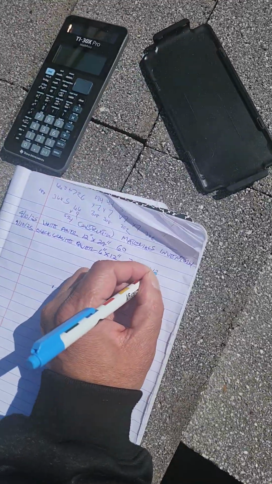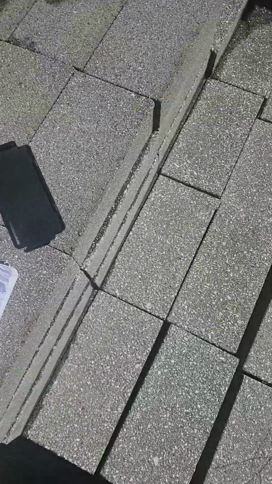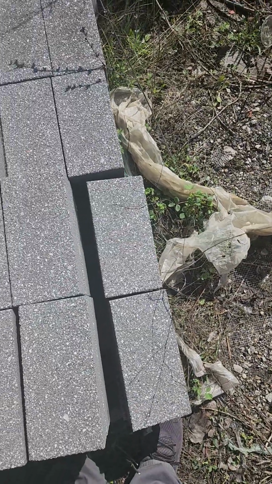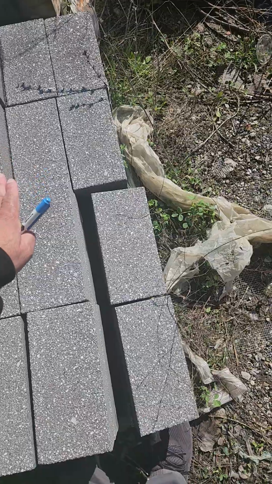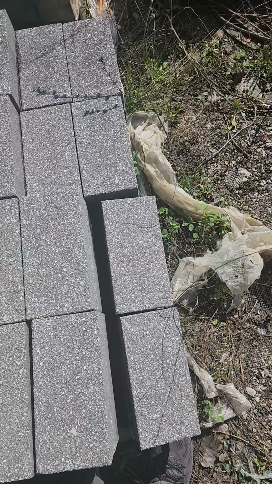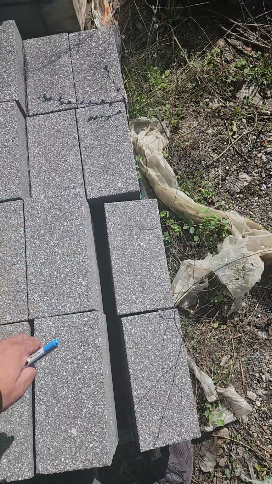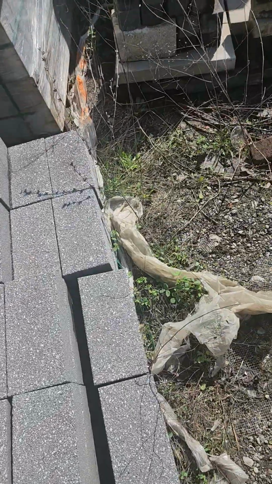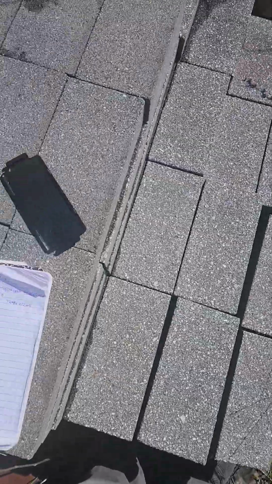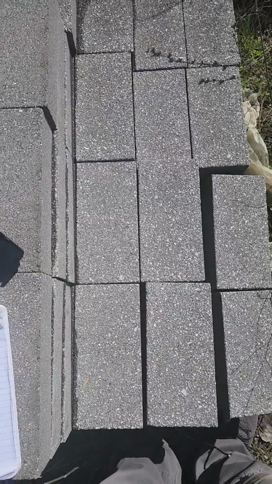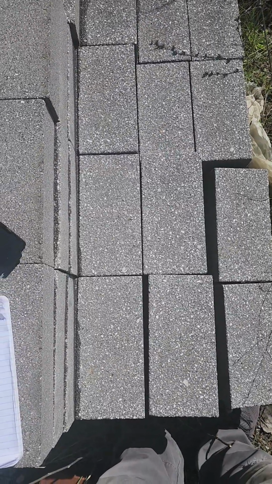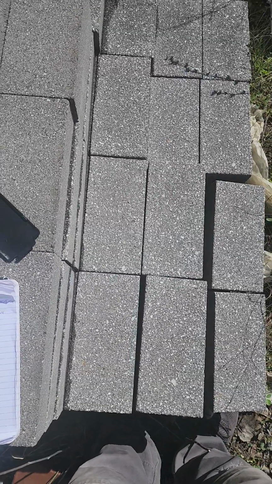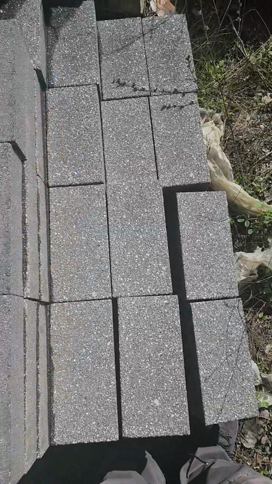On my 5th layer, I have 13 missing, so that's 11. On my 1st layer, I got 15 missing. 12 here, so that gives me 9.